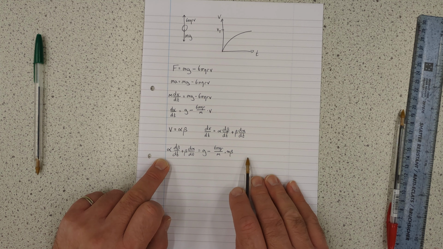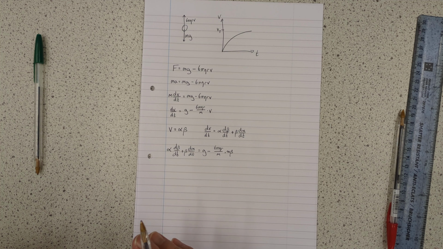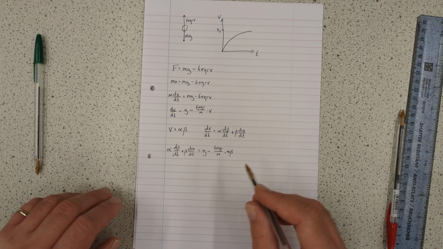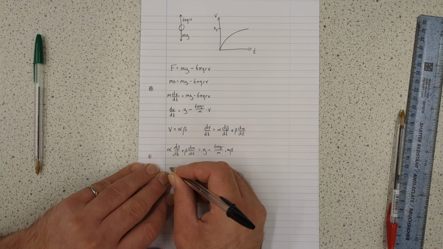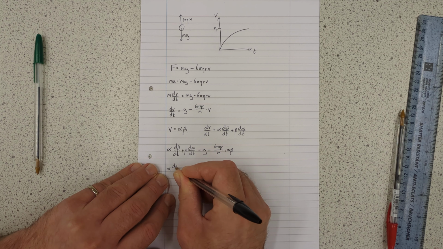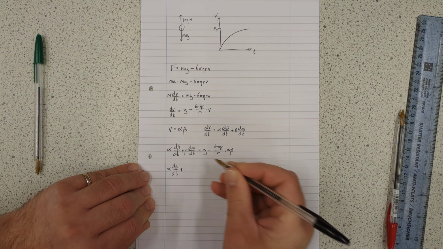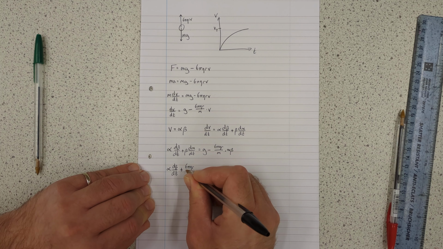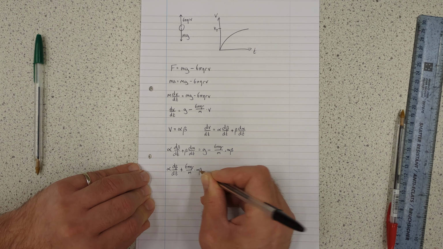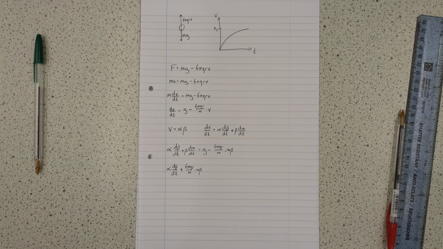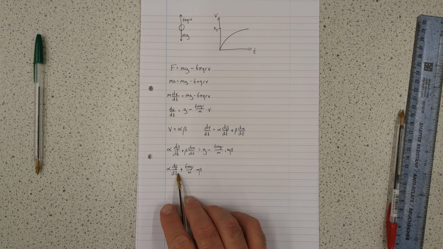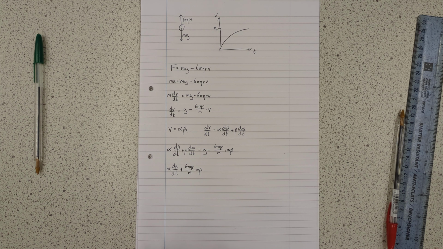What can we do? We can gather terms that have alpha in it all to one side. Not terms that have d alpha, just terms with alpha to one side. And all the other terms will stick on the other side. So let's stick all the terms with alpha on the left-hand side. Over here we've got alpha d beta by dt. That's got an alpha in it. We've also got this term here, so I add that to both sides, 6 pi eta r over m multiplied by alpha beta. That's got an alpha in it, so I'll move that to the left-hand side. It was subtracted, so I'm adding it. And that's going to equal g, that's on the right-hand side, doesn't have an alpha in it.